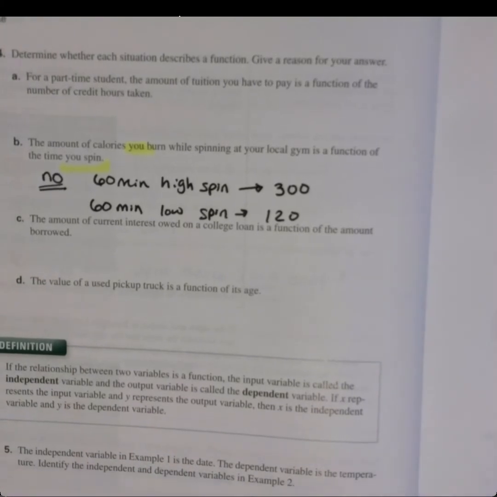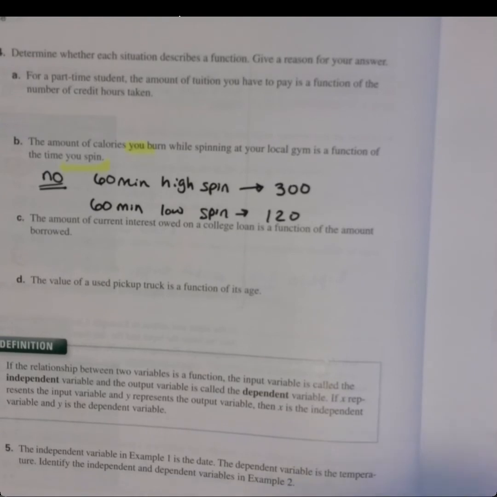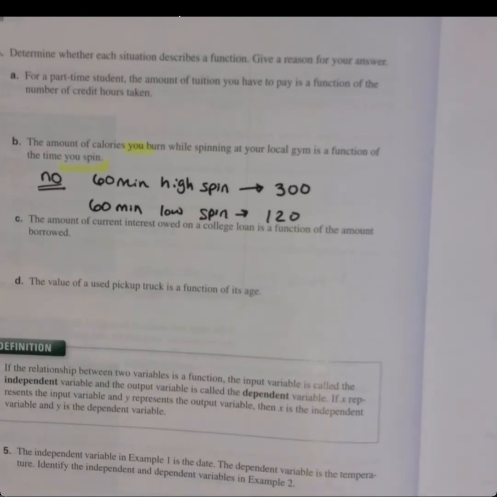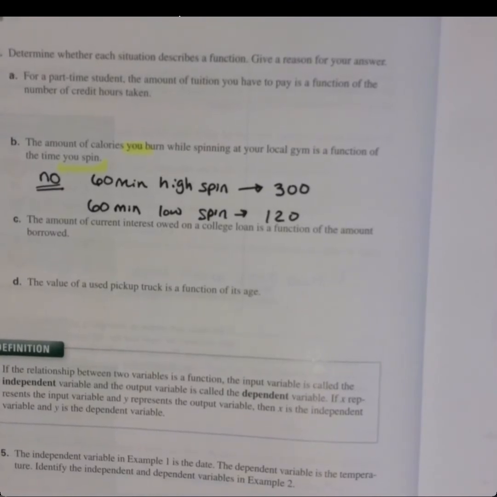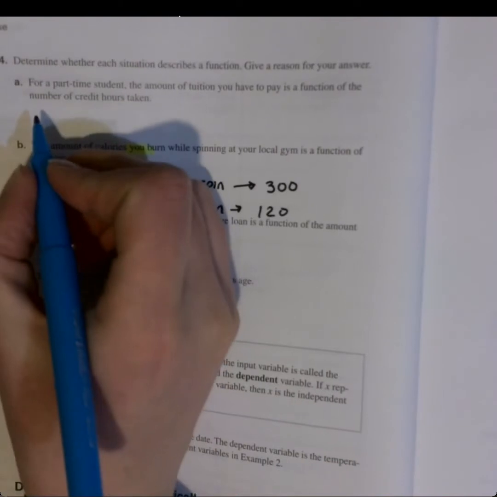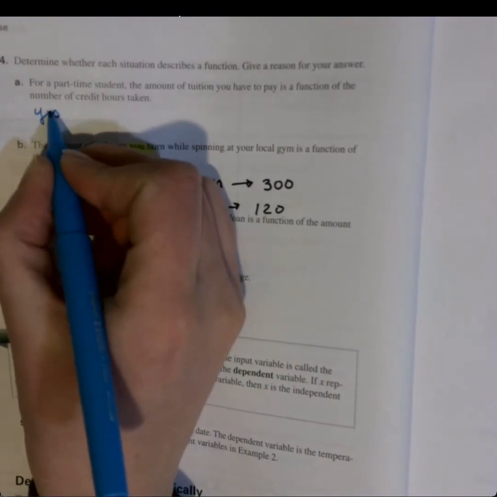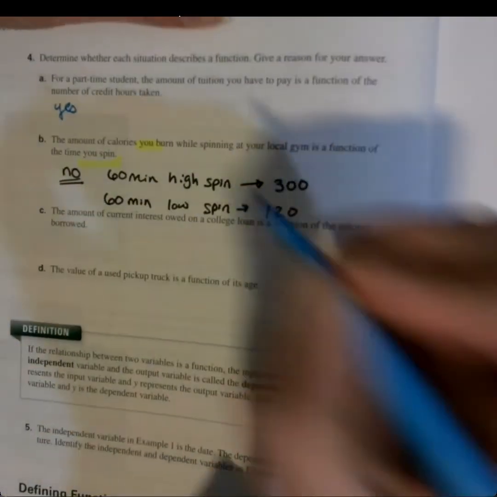So you would want to ask yourself, if you took 4 credits, would it be the same as if you took 4 credits this semester or 4 credits next semester? As long as the rates stay the same at this college, would your tuition be the same? And so this one should be yes for the tuition based on your credits.